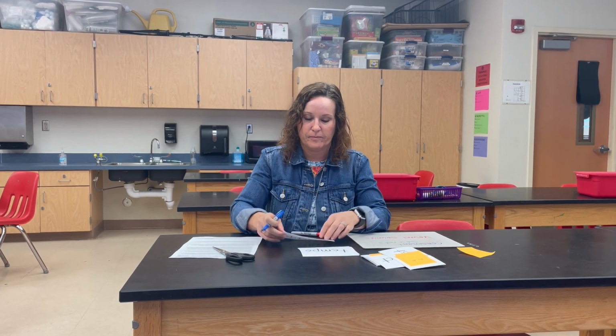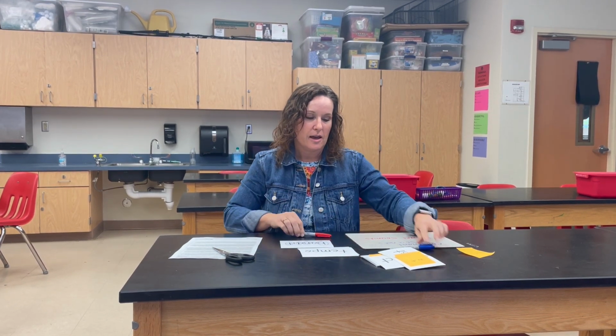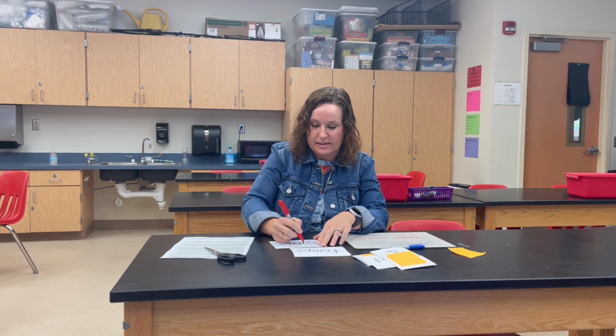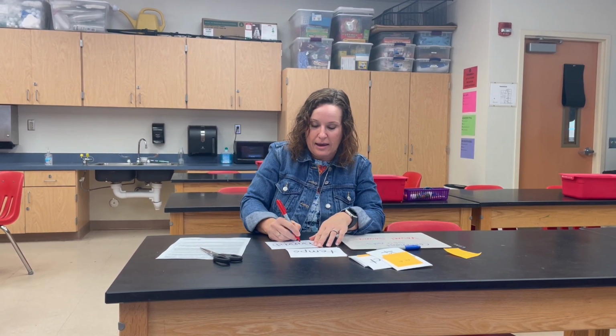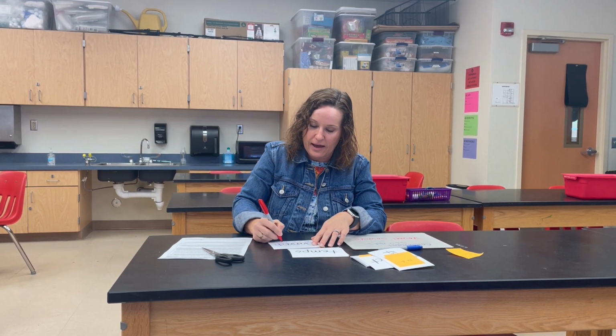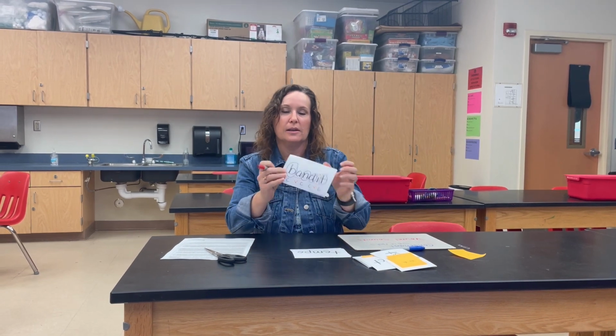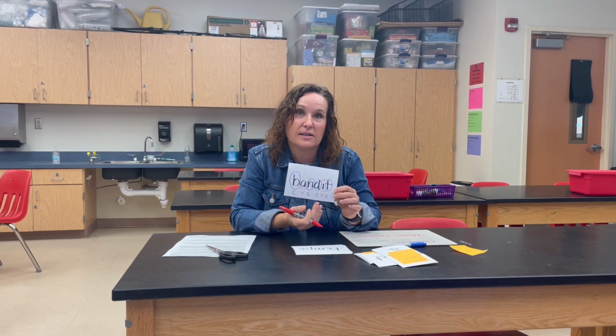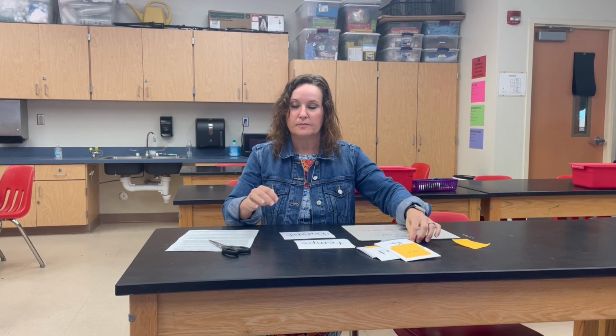Next, I'm going to change and use a red marker for my vowel sounds. I hear an A in the word bandit. So I'm going to underline my A and put a V under it. And then I hear an I sound at the end of that word. So I'll underline that and put a V under it as well. So we can see how I've circled the consonants, underlined the vowels. What I want to do now is take this word and cut it apart into those 2 chunks we heard.